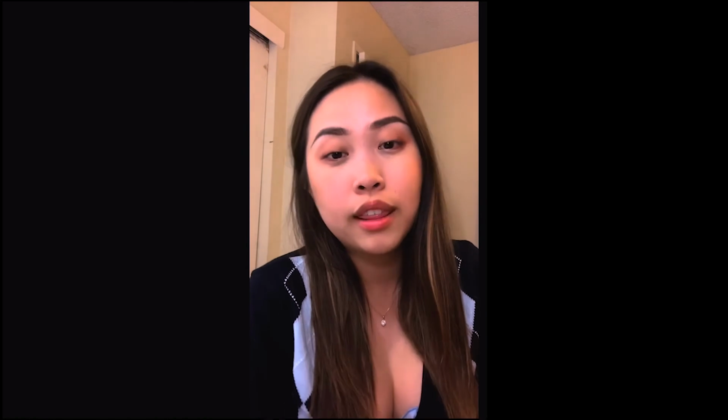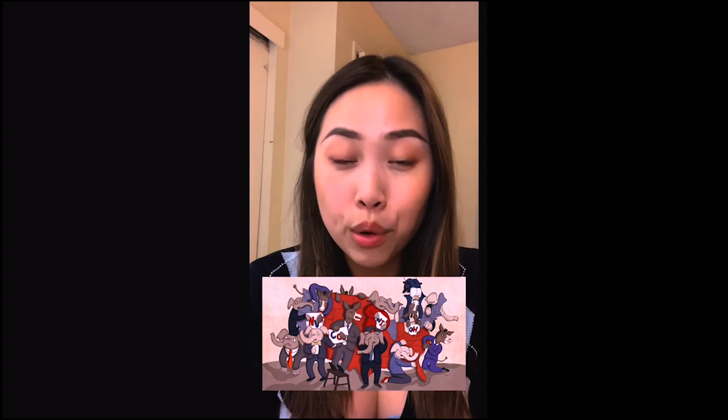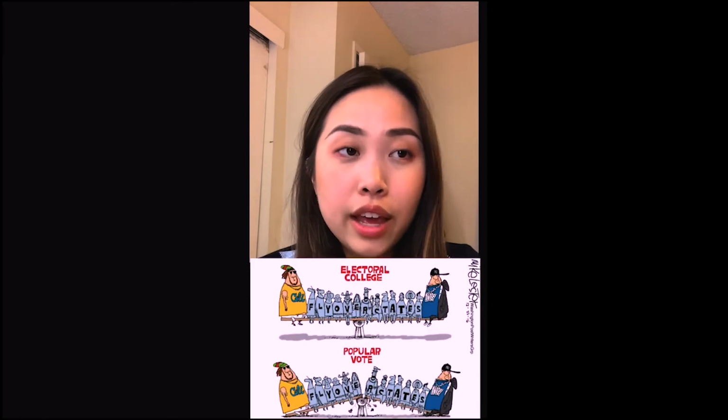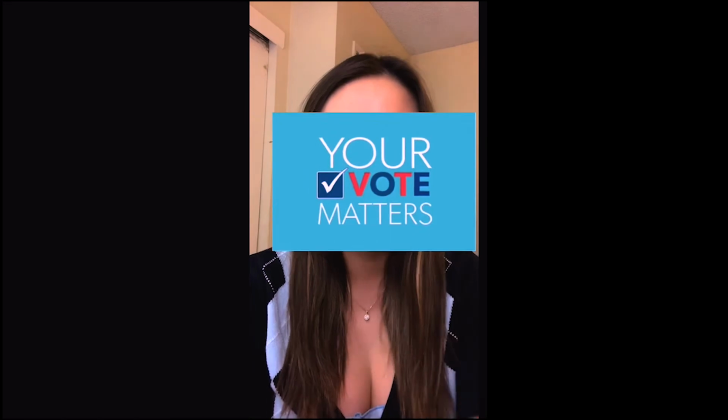Another con would be that it goes against the will of the people. It gives too much power to the swing states. The two recent candidates, Hillary Clinton and Al Gore, both won their popular votes by a landslide. However, they lost the presidency because they lost the Electoral College votes, and many people stopped voting after this because they felt like their votes didn't matter.